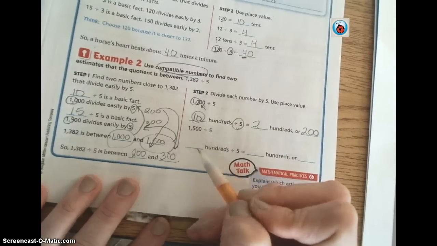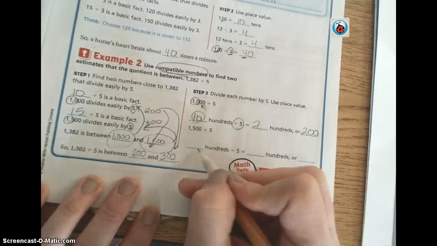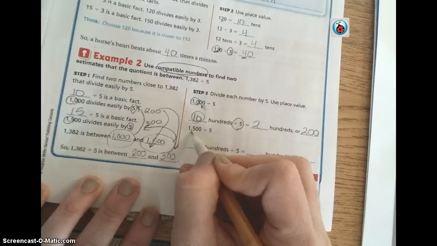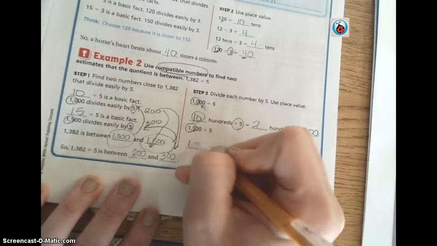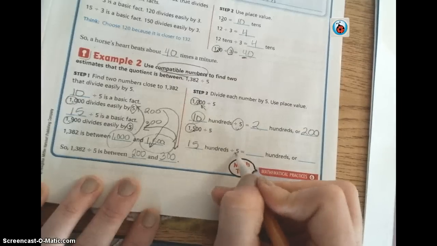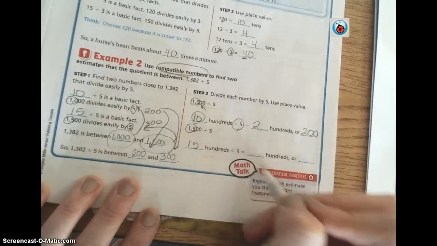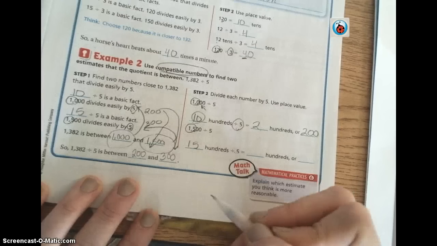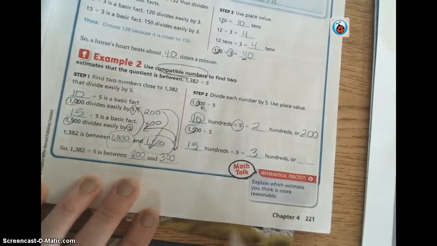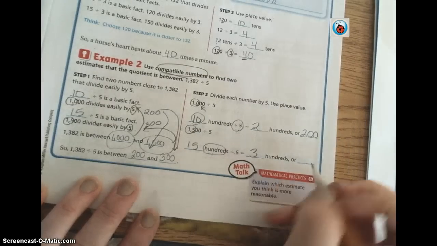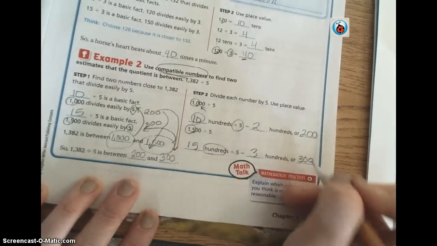1,500 divided by 5. How many hundreds is 1,500? Underline your hundreds digit. 15 hundreds divided by 5. 15 divided by 5 is 3. But then you also have your hundreds, so 3 hundreds.